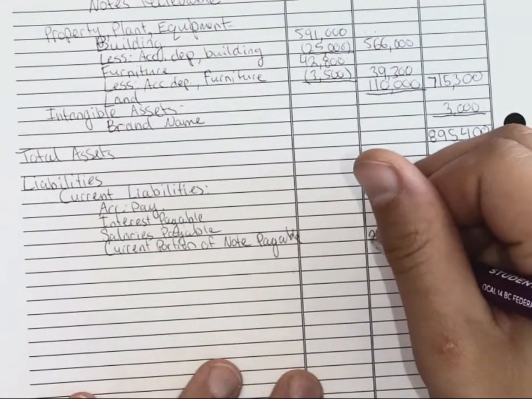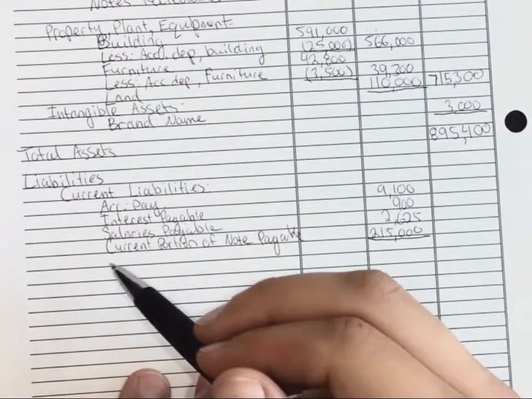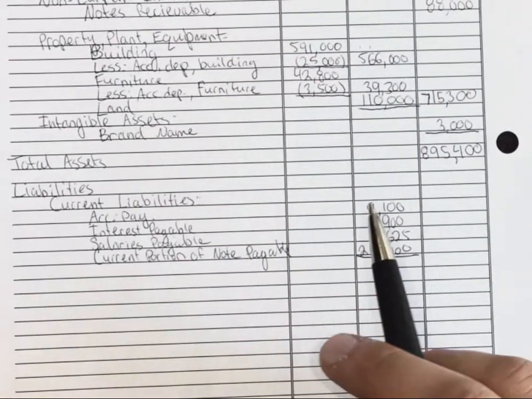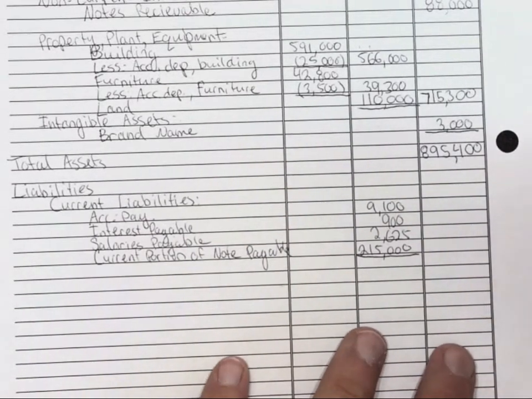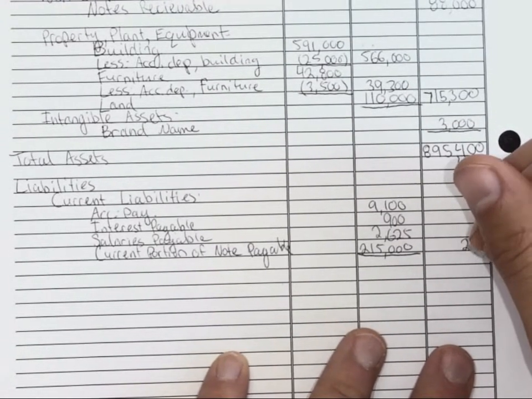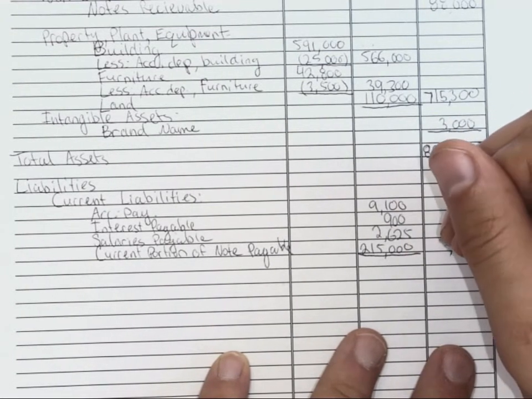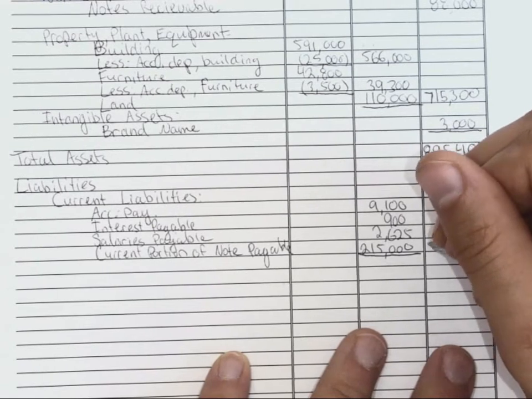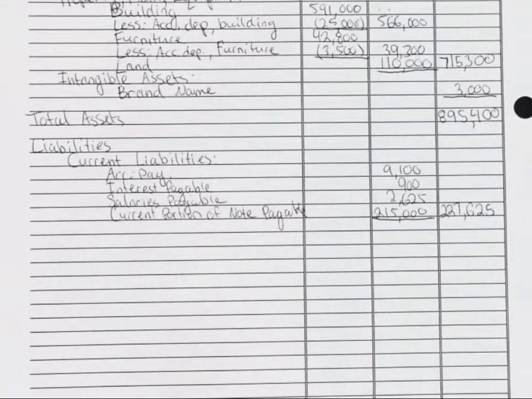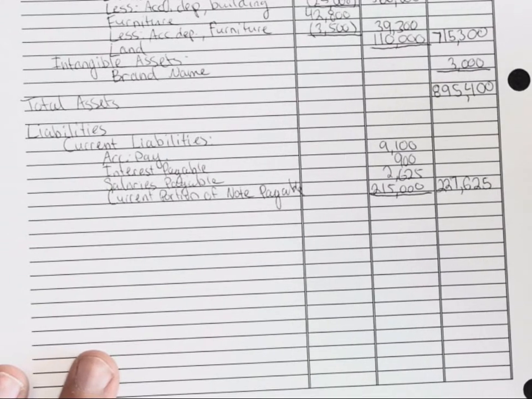Again, in this example, I'm just putting a line underneath the totals here and putting the total here. You can write total current liabilities and put the total here. Both methods are totally fine as long as you're using the right columns. So what do we get for our total current liabilities? $227,625.